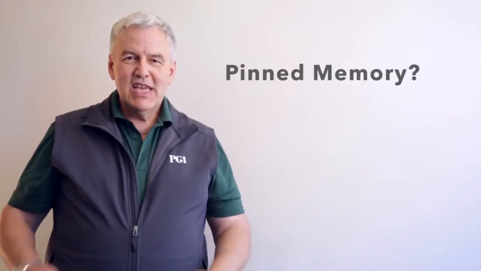Today we're going to be talking about pinned memory, what it is, and why you might want to use it when programming with OpenACC on a GPU. What is pinned memory? Pinned memory is a block of contiguous memory in the system memory that can be used for efficient data transfers to the GPU.